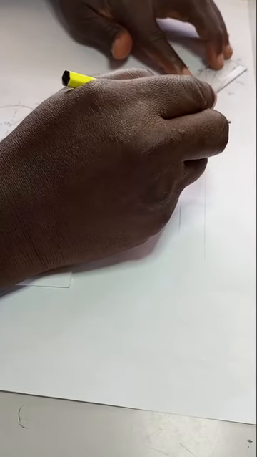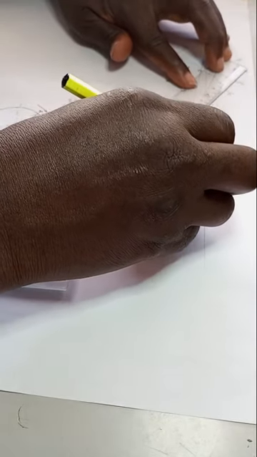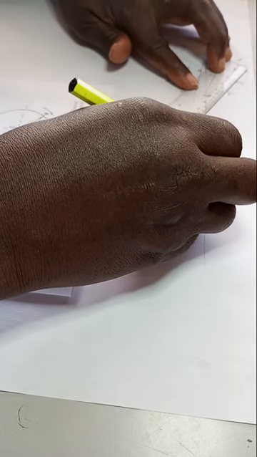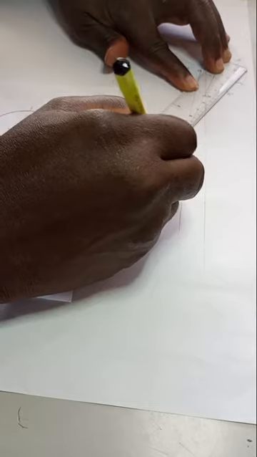Then let's go to 140. Point 4. Let it pass through C. You make sure it is passing through this C before you take your measurement. It's passing through C here now. Our measurement, this is 140. 140 is here. And measure 30. 10, 20, 30. Our 30 is here.